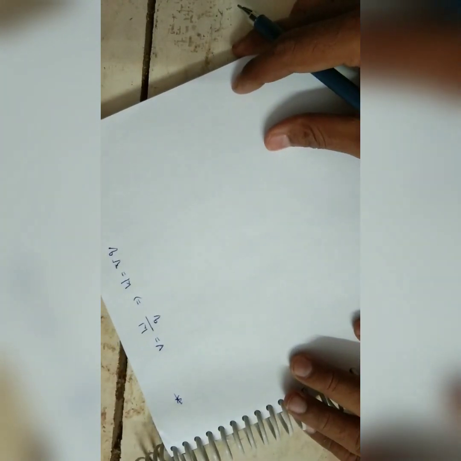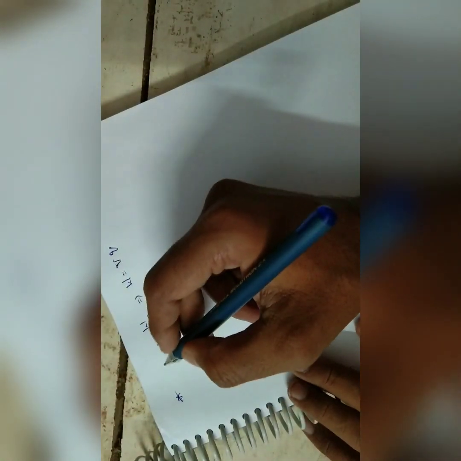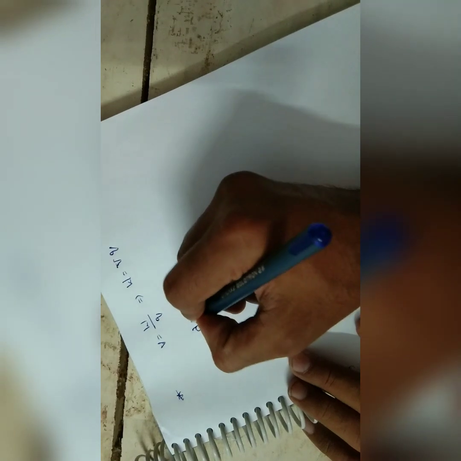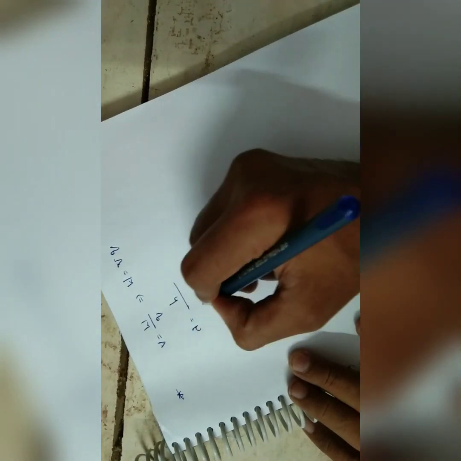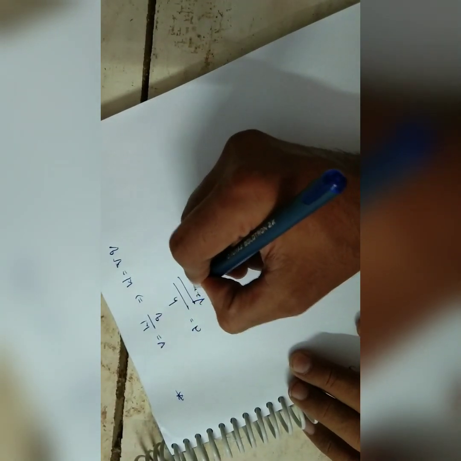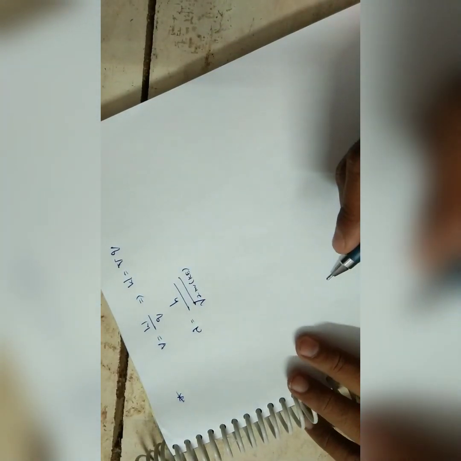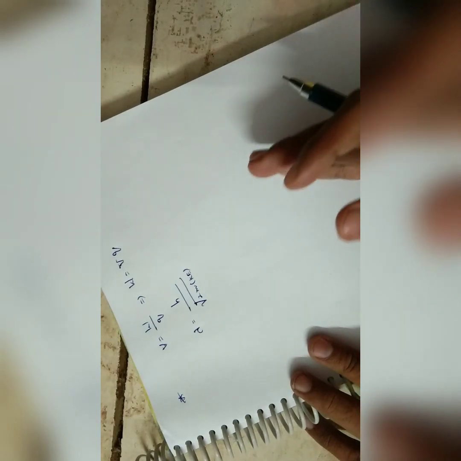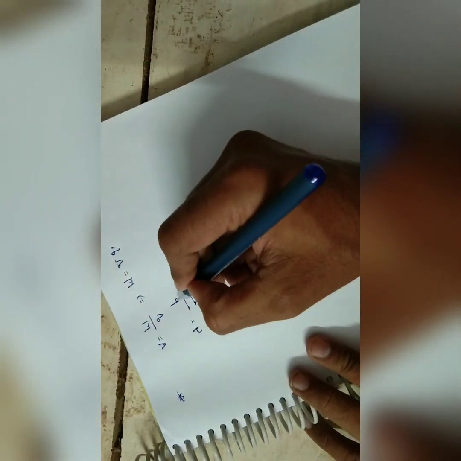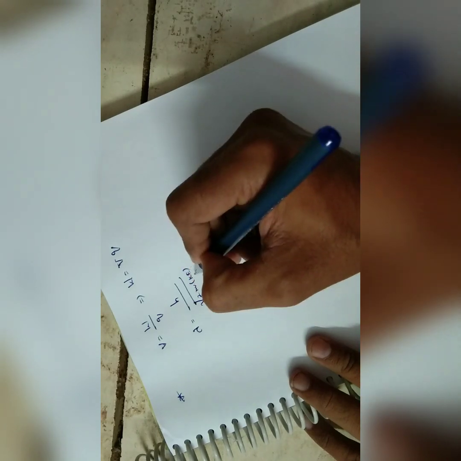Now substitute here. Lambda is equal to h by root over 2m into KE. Just now we have seen this formula, right? So all of you follow this, it's very important. Just take a look and write down: lambda is equal to h by root over 2m into KE.